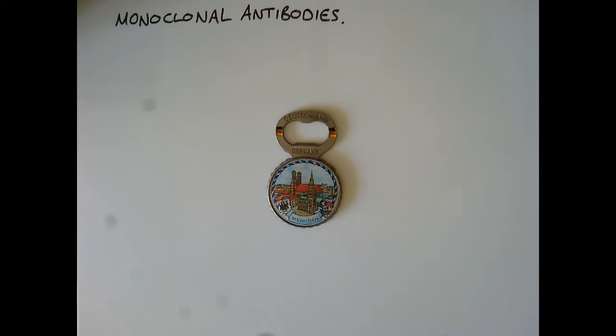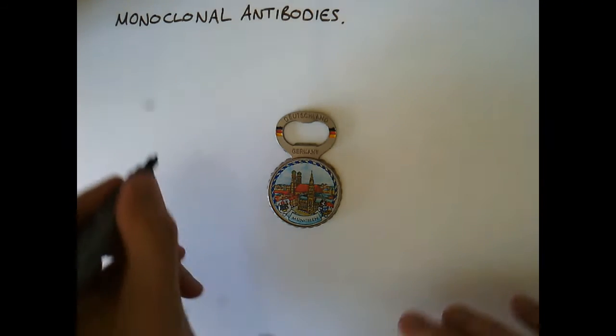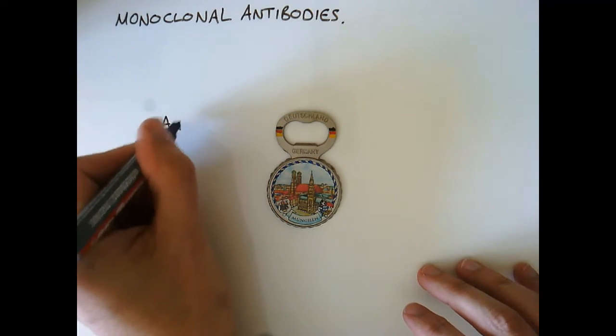So here I've got a bottle opener from Germany, but today this humble bottle opener is going to play the role of the COVID-19 virus. Okay, and what we've learnt so far is that white blood cells, when they come across a virus, will notice the virus by its distinguishing features. We call them antigens.